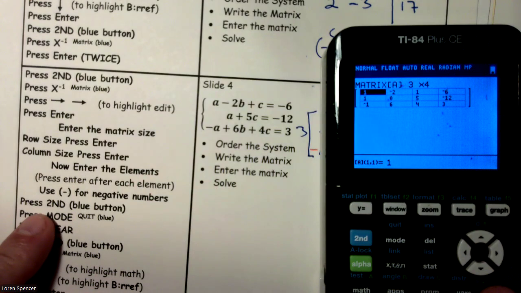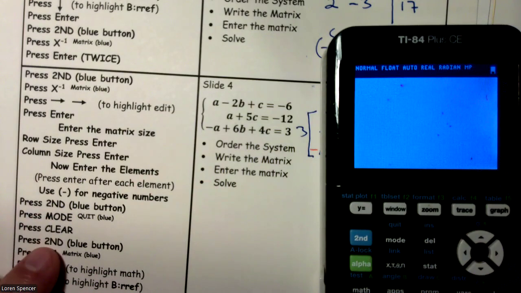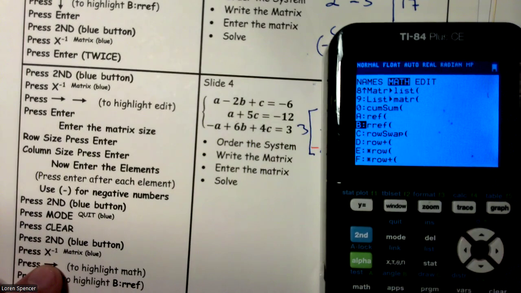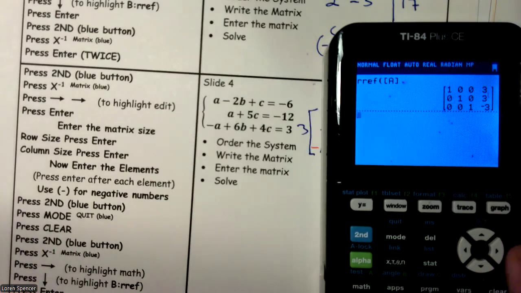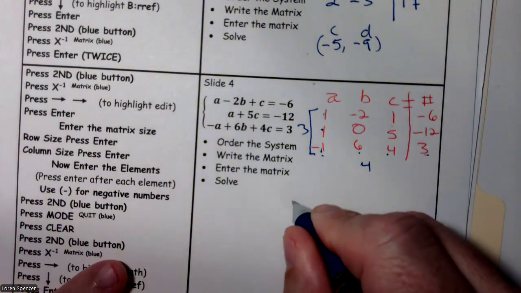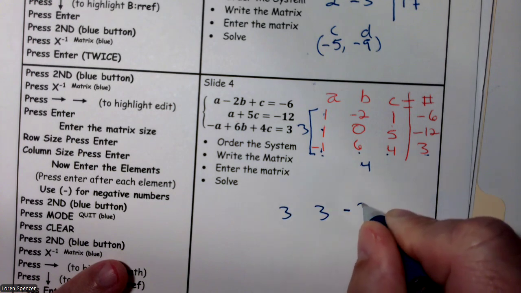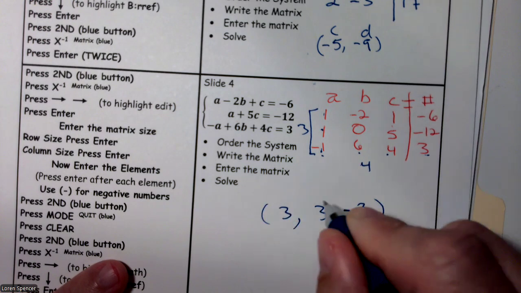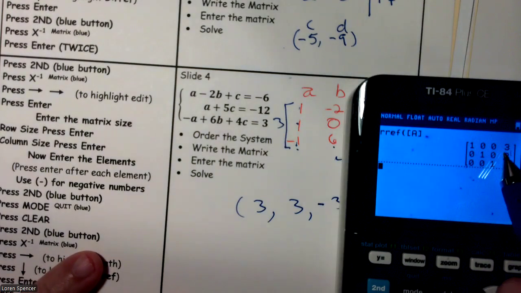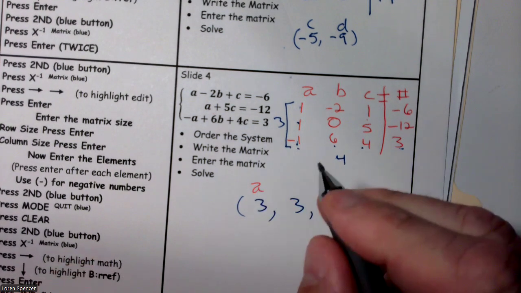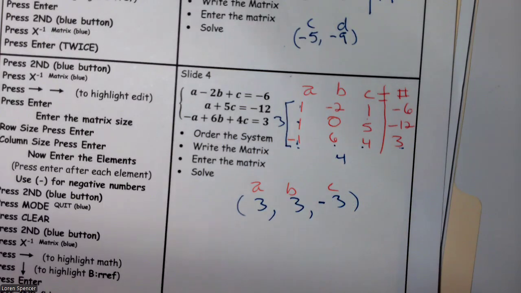And now that I've entered it, I can press blue mode and then blue matrix, arrow to math, drop down to letter B, blue matrix, enter twice, and we end up getting our answers. And I'm going to go ahead and write this whole matrix. No, I'm not. It's going to be 3, 3, -3. Because there it is, 3, 3, -3. And we always go in our choice in the way we set it up. We set A's first, so this will be A, this will be B, and this will be C.